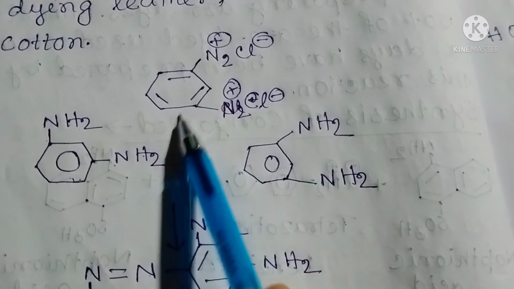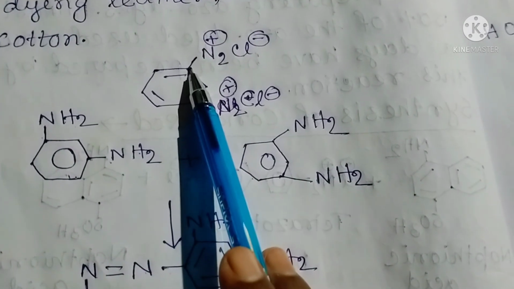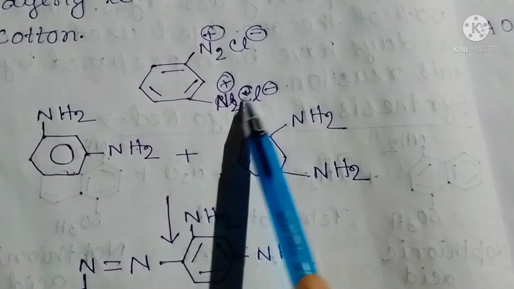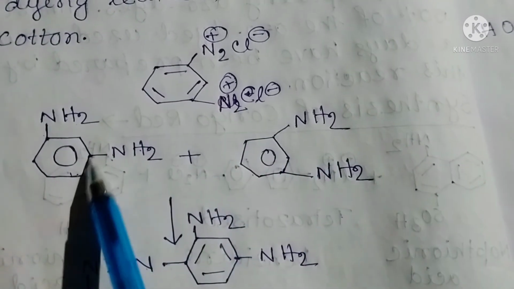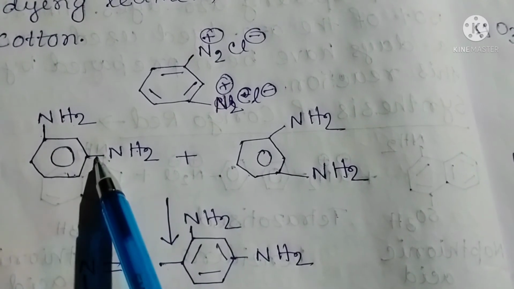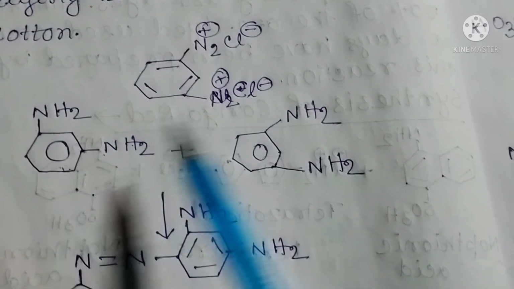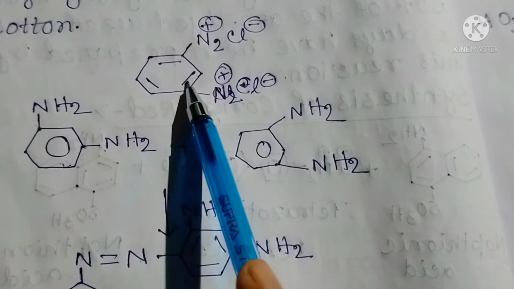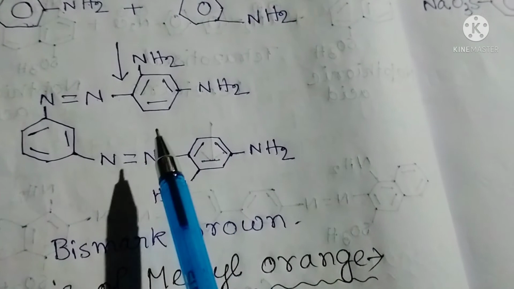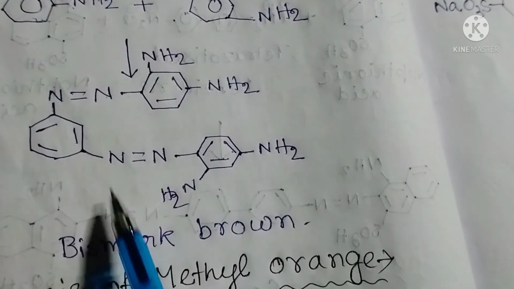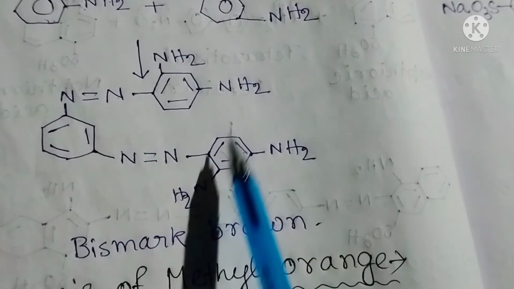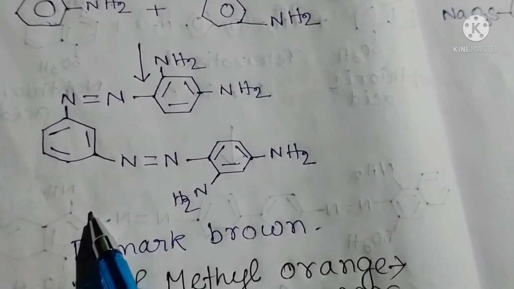Here a benzene ring, in this position N2 plus Cl minus, and in this meta position N2 plus Cl minus. Now here a benzene ring, in this position NH2 is attached and here NH2 is attached, and these two are the same. Now if these three react, then we get this product. This is known as Bismarck brown, and this is the structure of Bismarck brown.